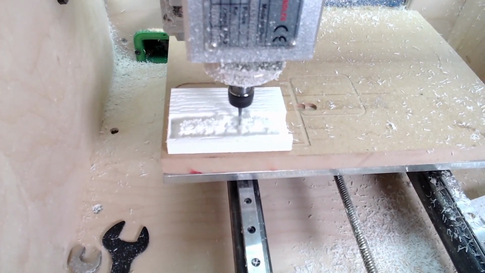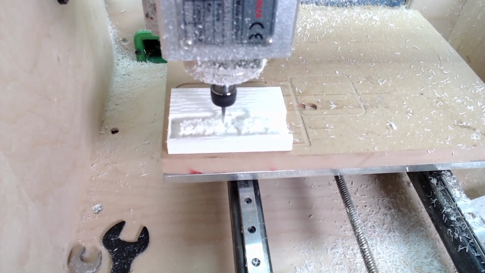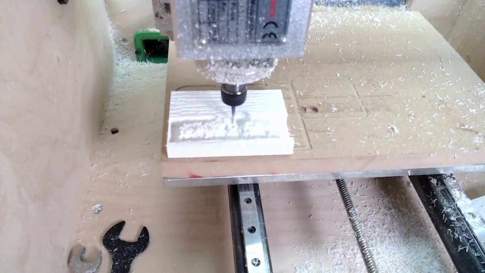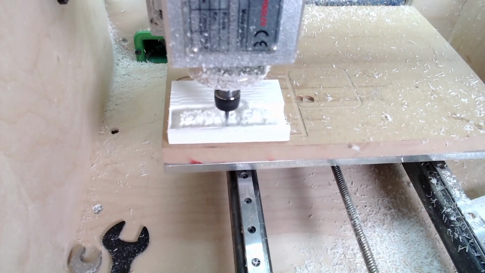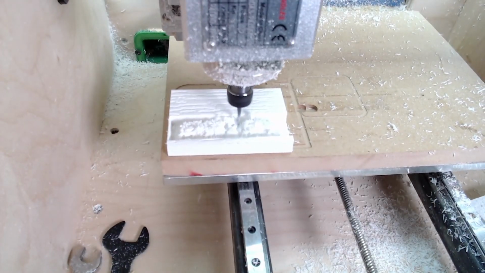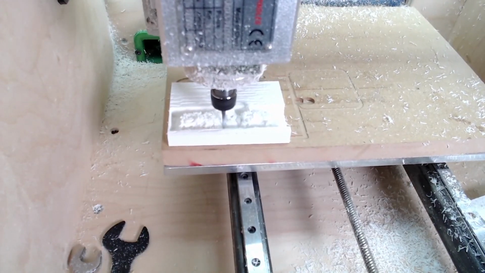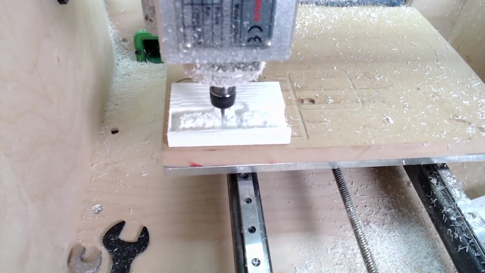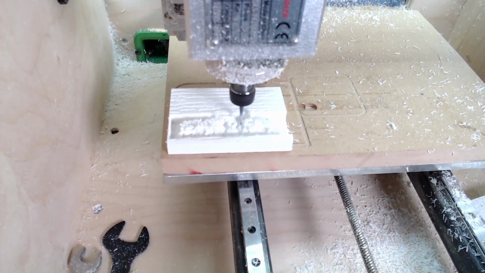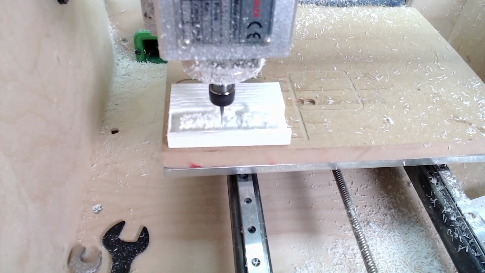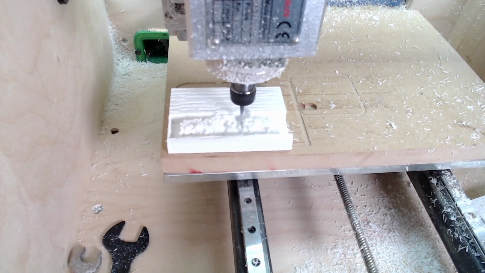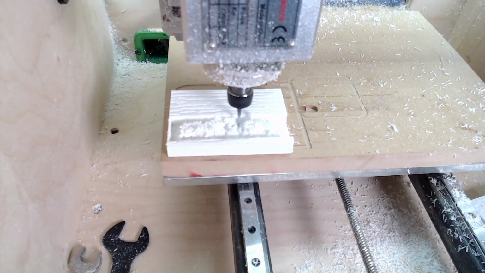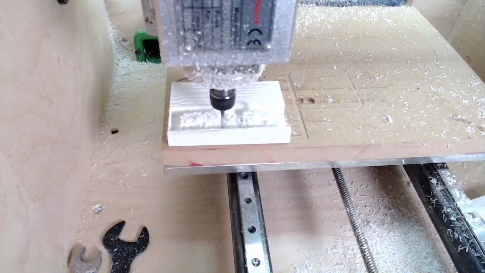Fortunately, I don't think this webcam does manual focus, so it's like freaking out trying to focus on the machine. So cutting wise, I definitely think this could be pushed harder.